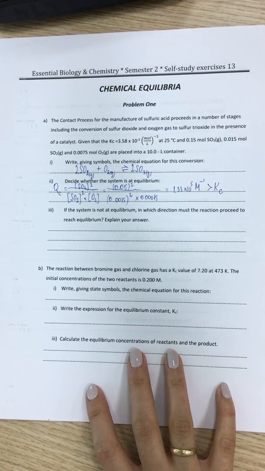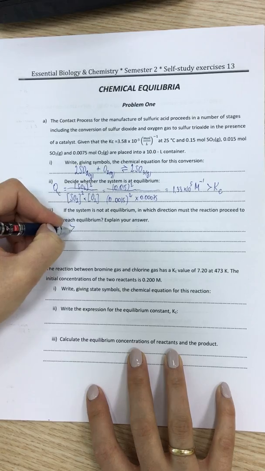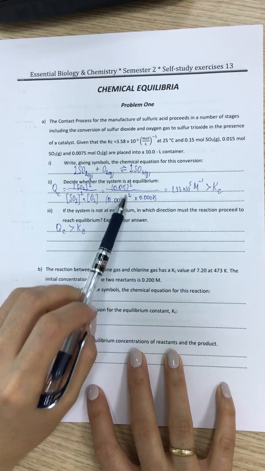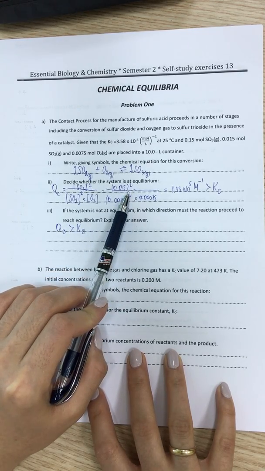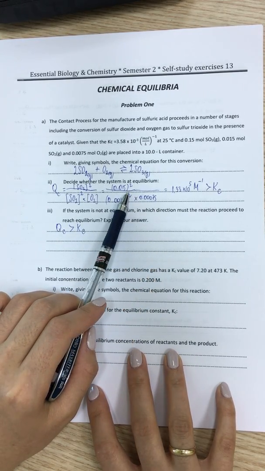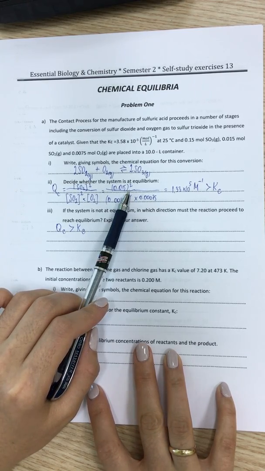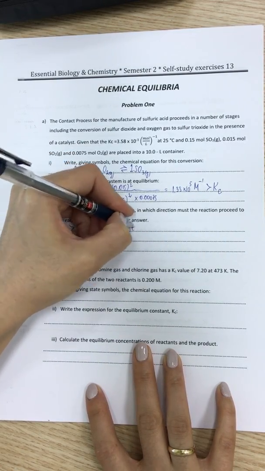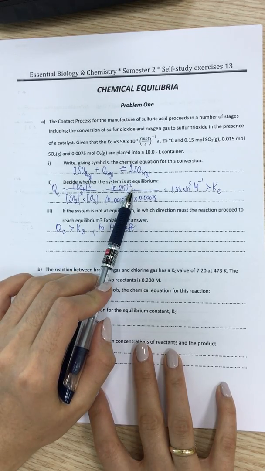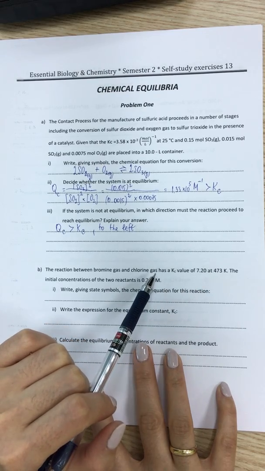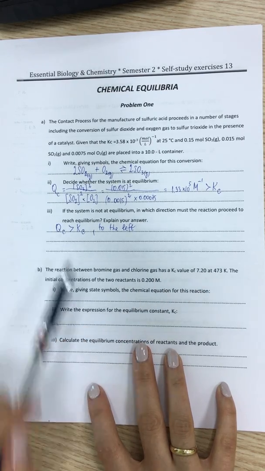Explain your answer. Well, we know that Qc is so much bigger than Kc, and what it tells us, in fact, is that the amount of products at that particular time when you measured those concentrations is so much higher than it's supposed to be at equilibrium, so the reaction will go to the left, okay? Why? Because it wants to get rid of this extra concentration of the product to reach equilibrium, all right? So that would be the answer for problem 1a.